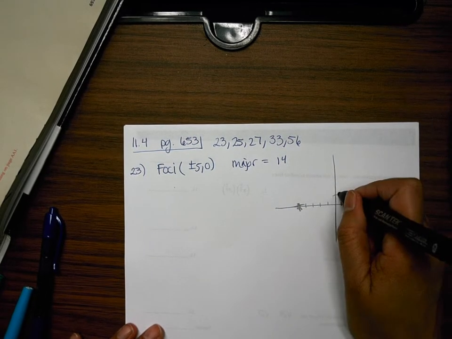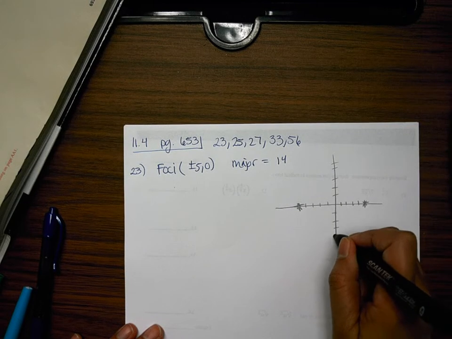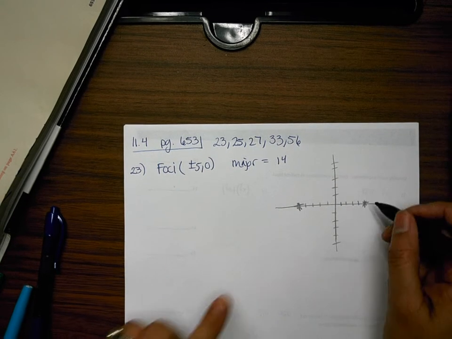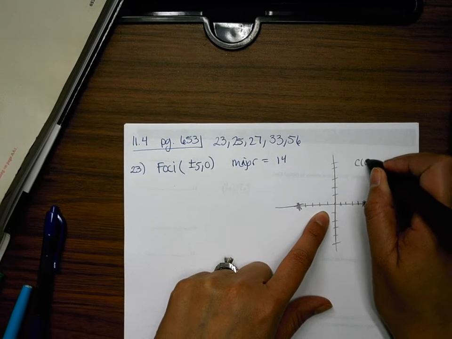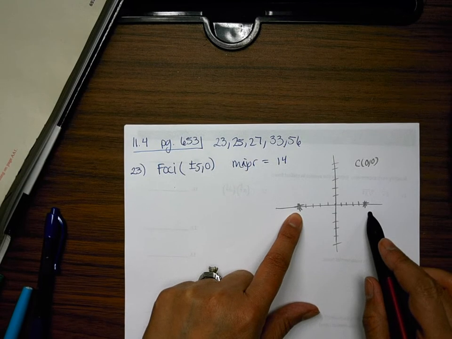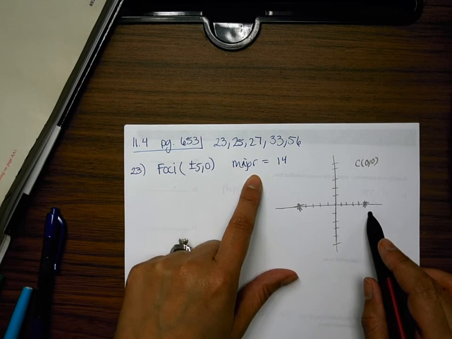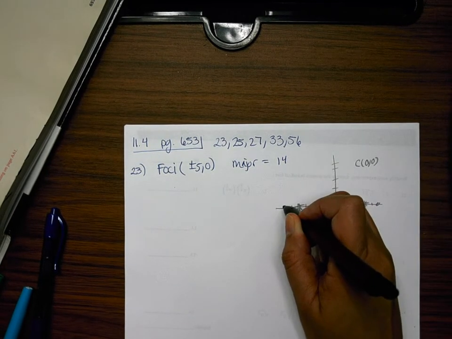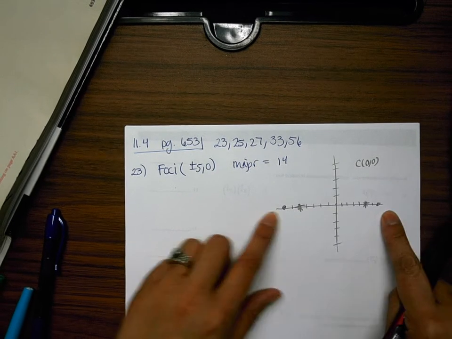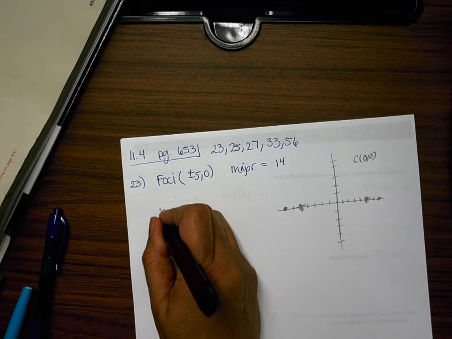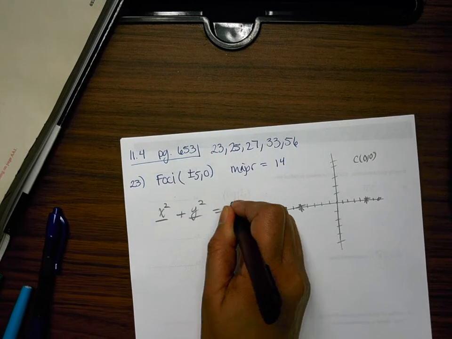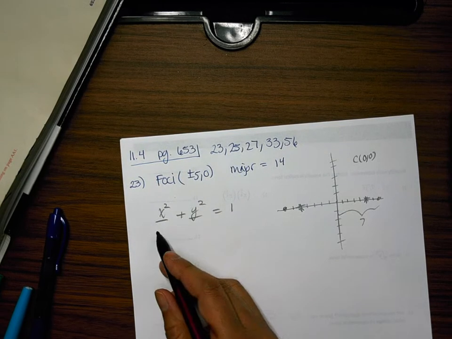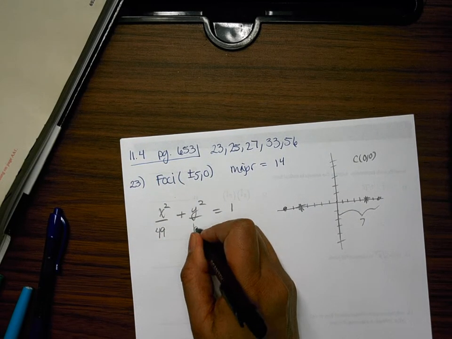The major axis length is 14, which means from endpoint to endpoint of the vertices is 14, which means from the center, the center is 0, 0. You can get that just from knowing the foci are plus or minus 5, 0. Major axis is 14, so from the center I'm going to go right 7 and left 7, because from that endpoint to that endpoint would be a total length of 14. So x squared over blank plus y squared over blank equals 1. This length here is 7, and that's running right and left with the x, so 49 goes here, which means I'm looking for the b squared.